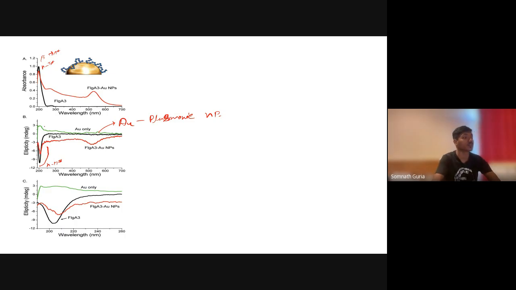When you combine them together, on top of the gold nanoparticle we combine this peptide, and we record the CD spectra, we get this red color CD activity combined together.